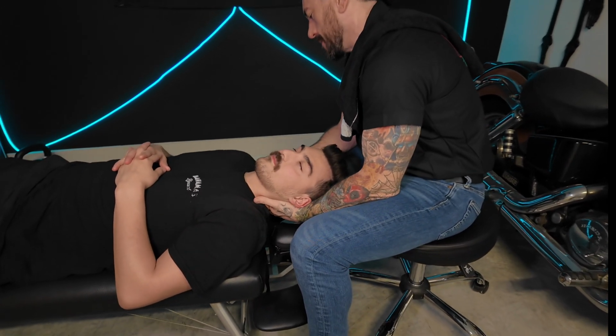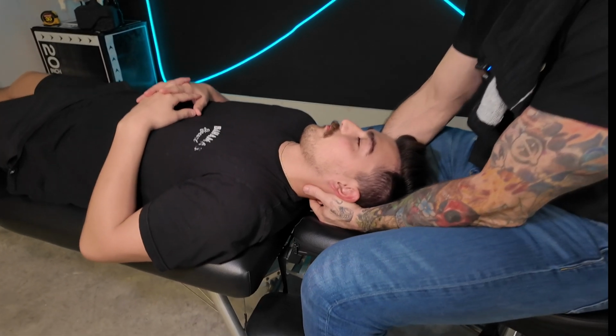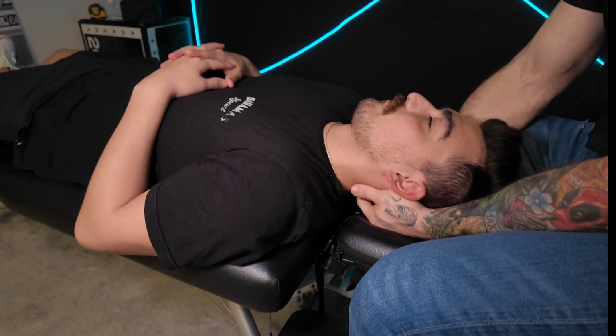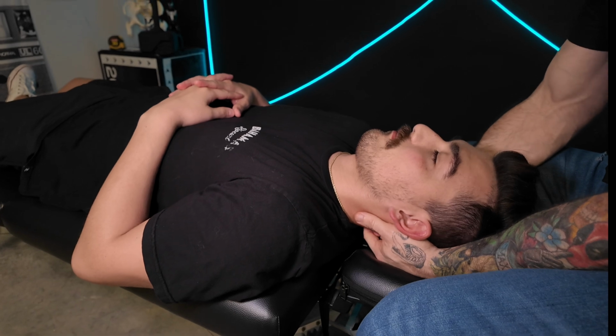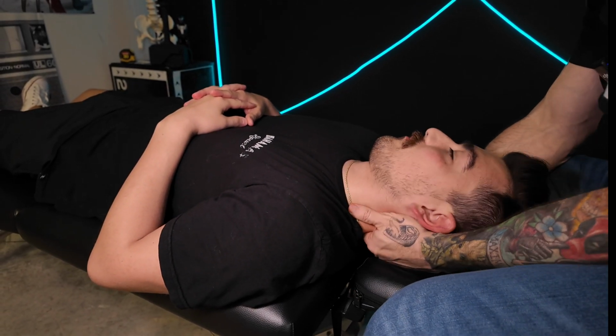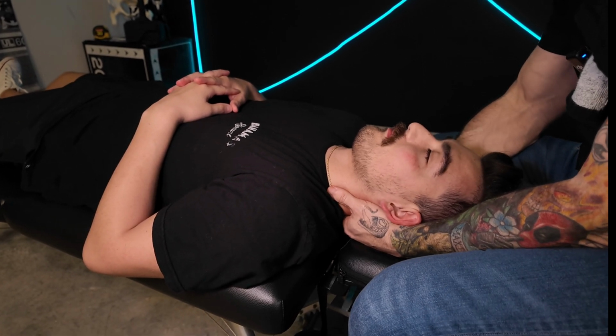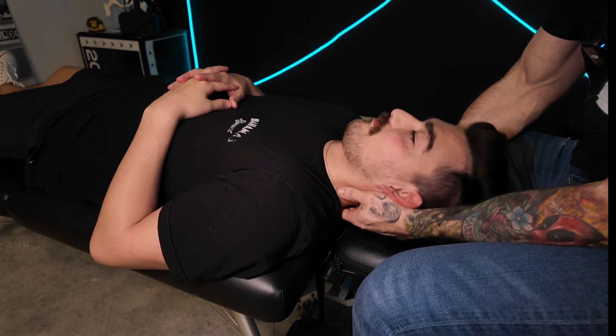Grab a hold. I think the biggest problem with this is that the patient tenses up and doesn't want to relax their head. I'm sure we've all had this before. So it's very important you grab a hold, talk to your patient, let them know that everything's okay, and tell them, hey, relax a little bit, just a little bit of relaxing, if you have that problem, right?